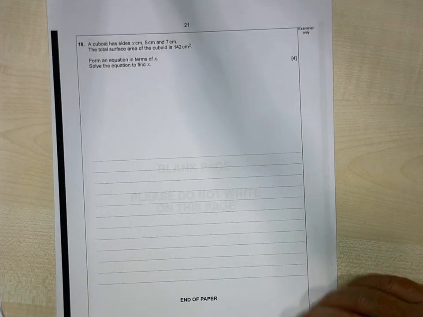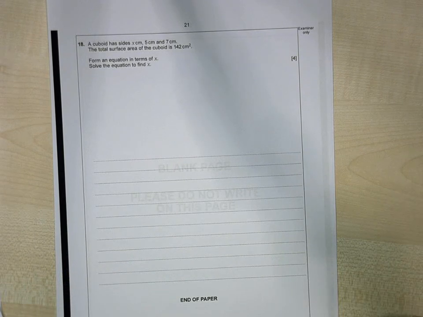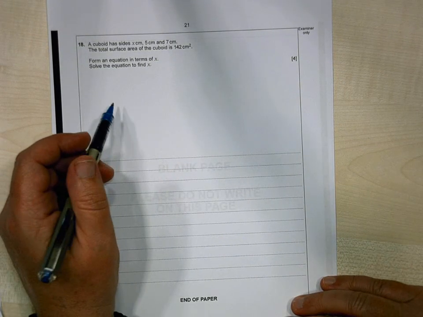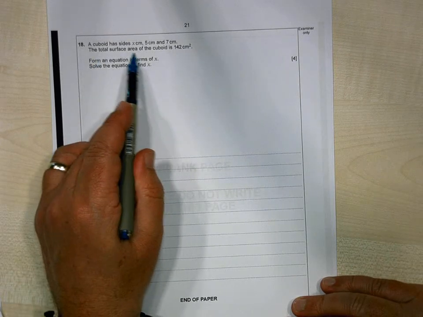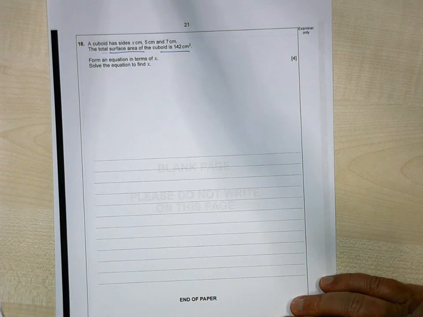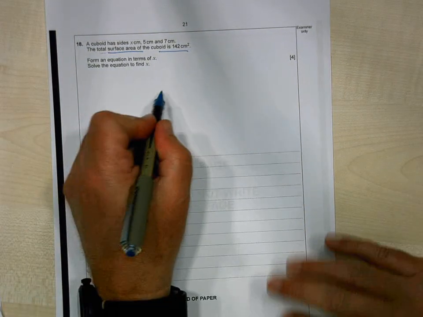Question 18. A cuboid has sides x, 5 and 7 centimetres. The total surface area of the cuboid is 142 square centimetres. So cuboid.